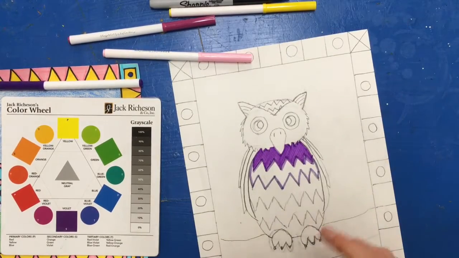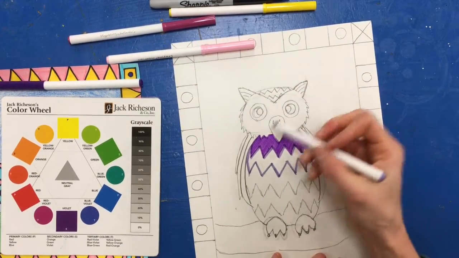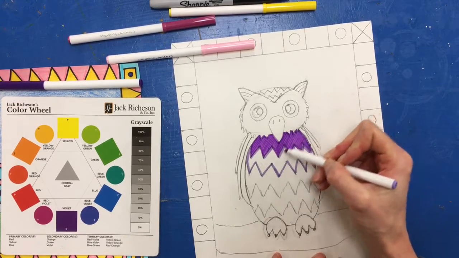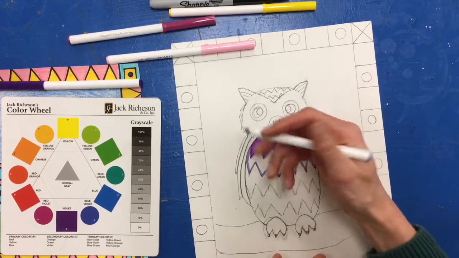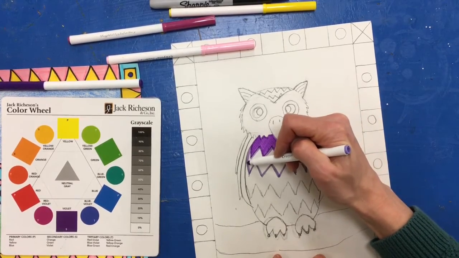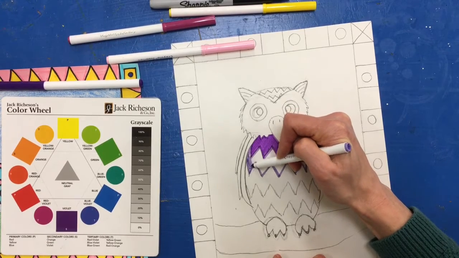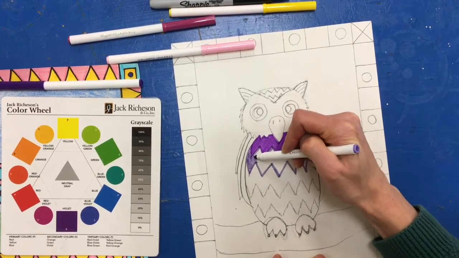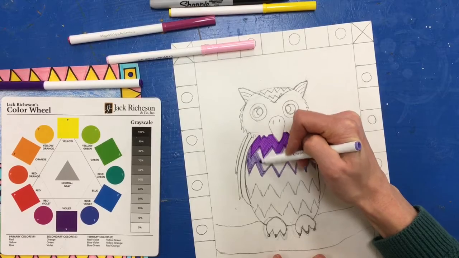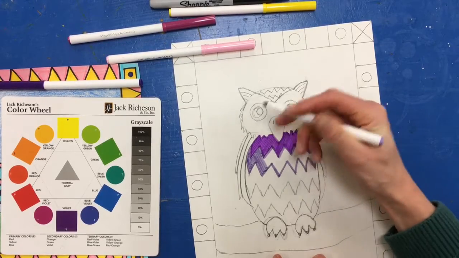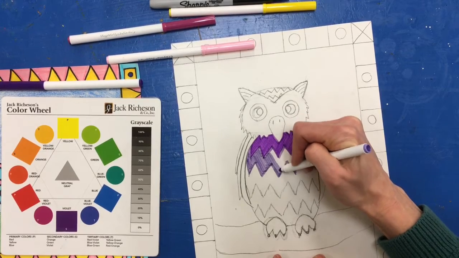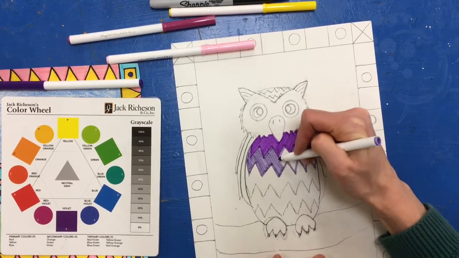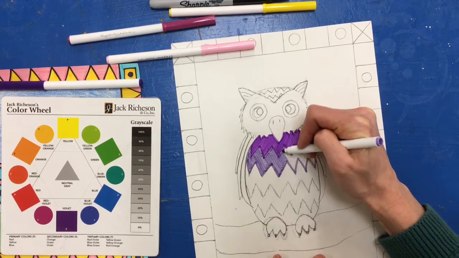Then something else I can think about is the direction of my lines as I'm coloring. So these dark purple lines went diagonal from right to left, and maybe I want to make the light purple lines go diagonal left to right. And that would add more texture to my coloring. I could also choose to make them go in all of the same direction throughout, and that would make it look very neat and uniform.